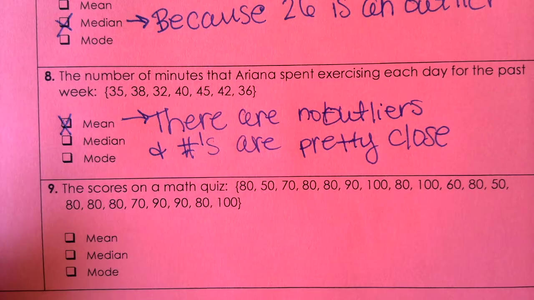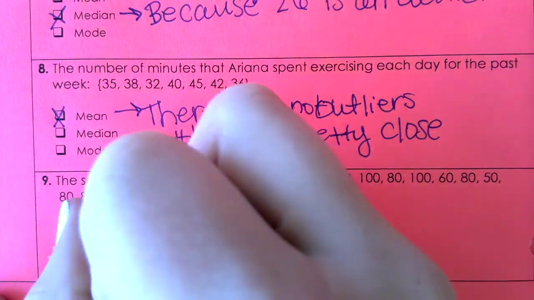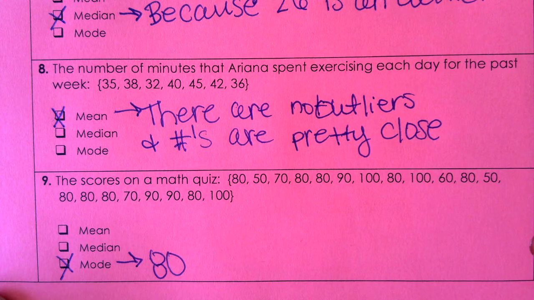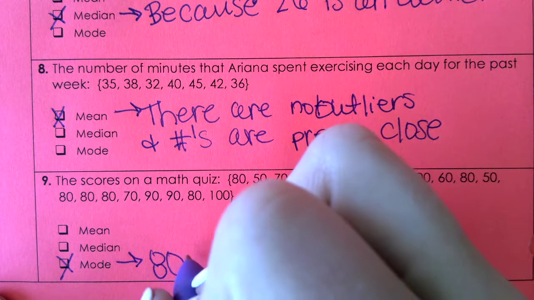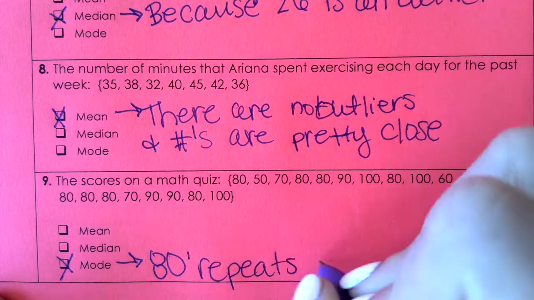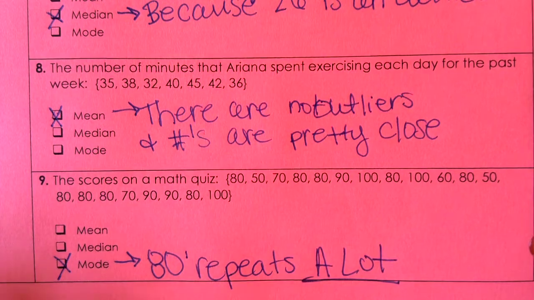Now, the scores on a math quiz: 80, 50, 70, 80, 80, 90, 100, 80, 100, 60, 80, 50, 80, 80, 80, 70, 90, 90, 80, 100. Mode, why? 80 shows up a lot. You heard me say 80 a lot of times. So 80 repeats a lot. Okay, questions on that?